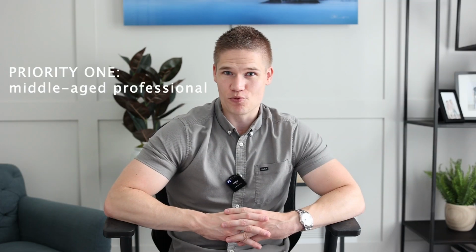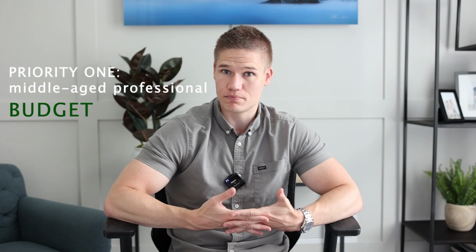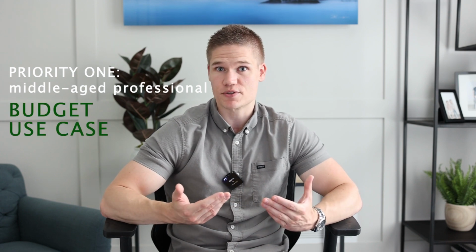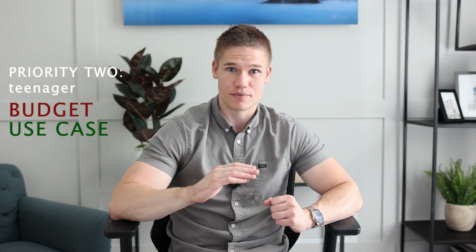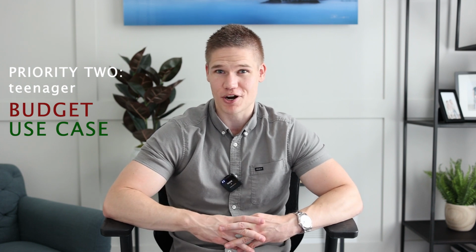To put this into an easy to understand example, let's look at somebody selling luxury cars. A priority 1 prospect for a luxury car salesman would be a middle-aged professional. They have budget because they have a job, and they have a use case, they drive. Priority 2, one example, would be a teenager. This is an example of use case, but no budget. Teenagers drive, but they don't have money, and so they are not a good prospect for luxury car salesmen.